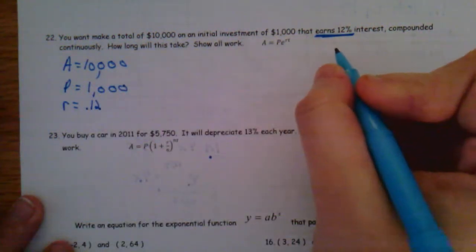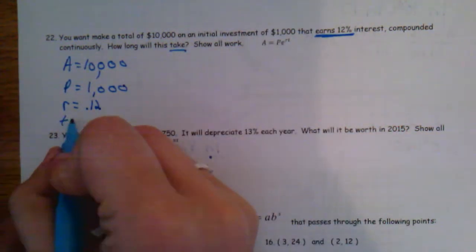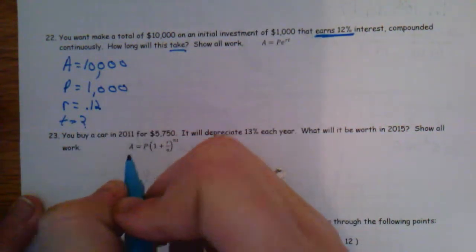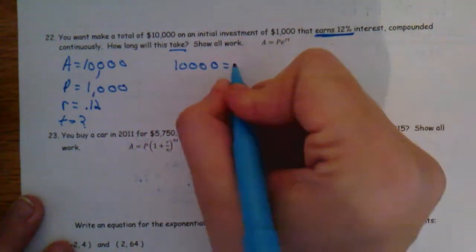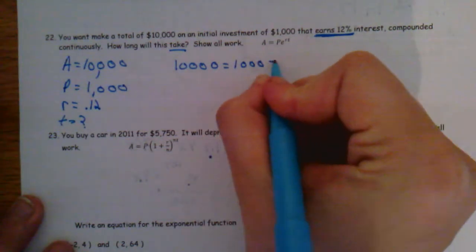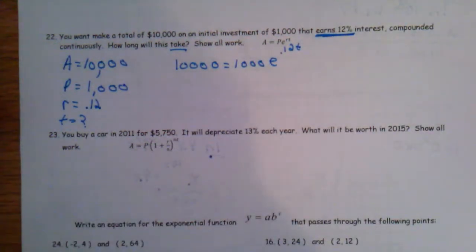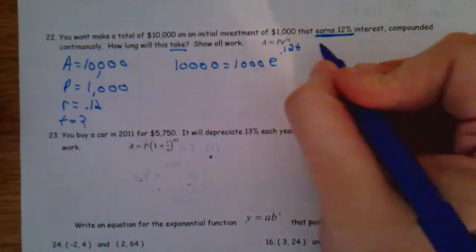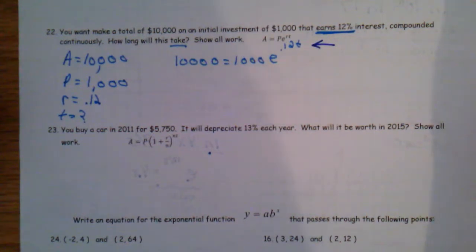And then the problem here is they're asking how long is it going to take, which means I don't know what t is. So when I set this up, I'm going to have 10,000 equals 1,000 e to the 0.12 t power. The problem that comes in here is my variable is in the exponent.